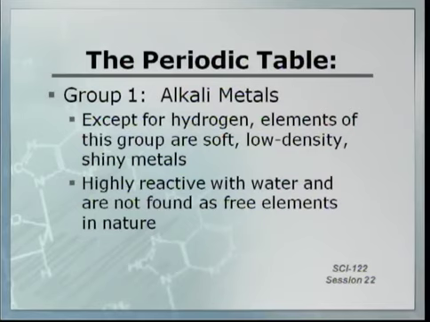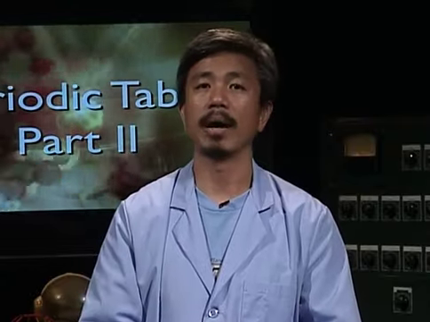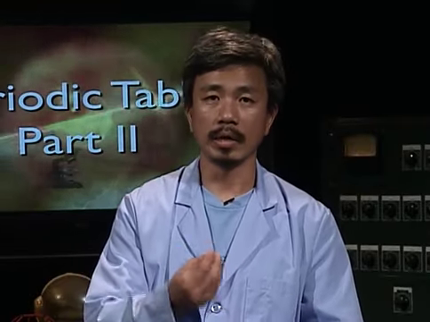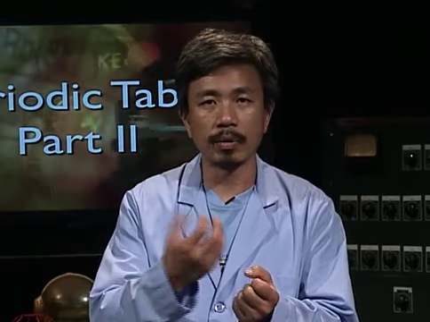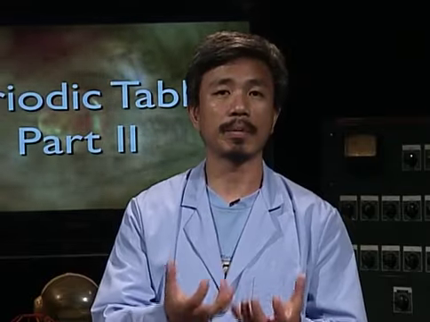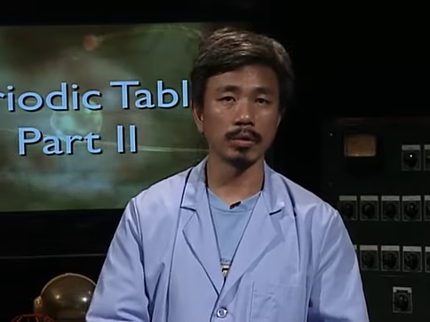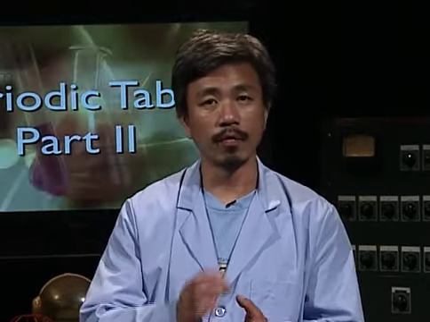These guys are extremely volatile, so when you try to combine them with water or anything else, they will combine very, very readily to form compounds. Okay? Sodium, for example, is a member of the alkali metals. And if you bring it into the presence of, let's say, chlorine gas, it will react very violently to form a compound called sodium chloride, or common salt to us, table salt. Okay? So they will form compounds very, very violently through reactions.